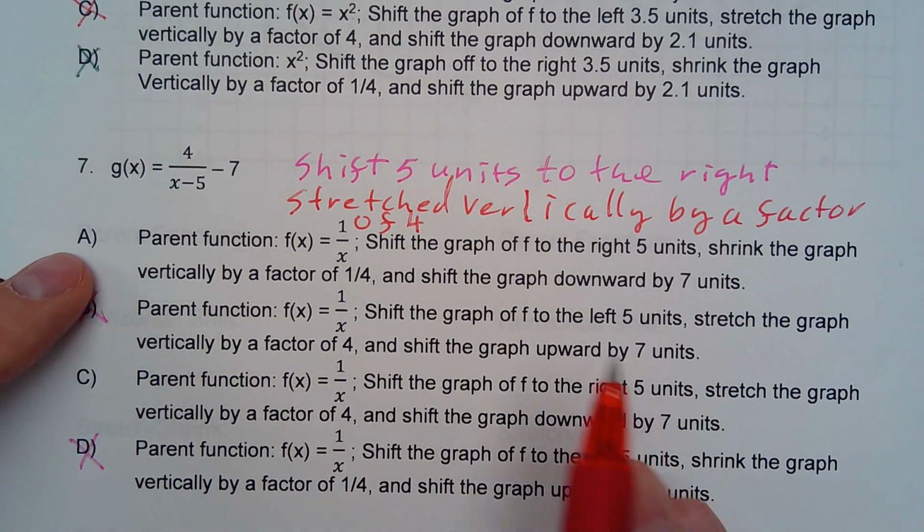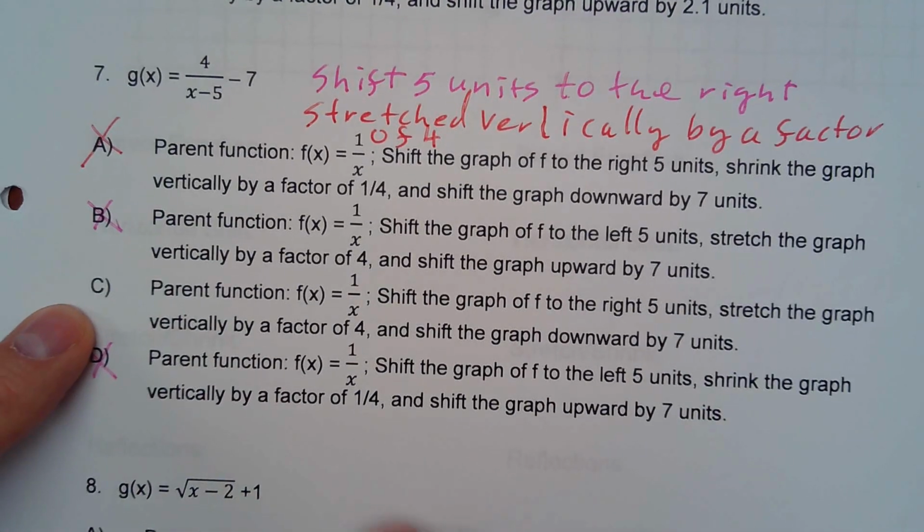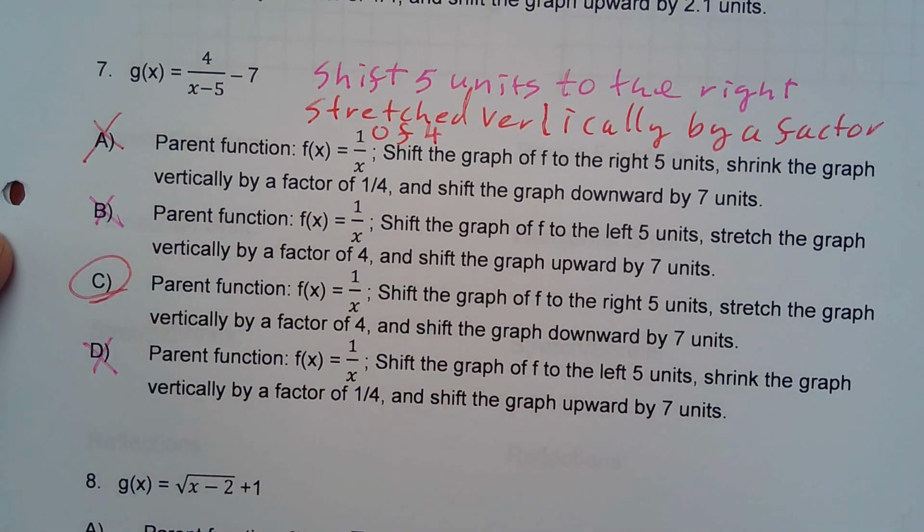Okay, so let's look at A. Shrunk, so I can eliminate A. So C then has to be my answer choice.